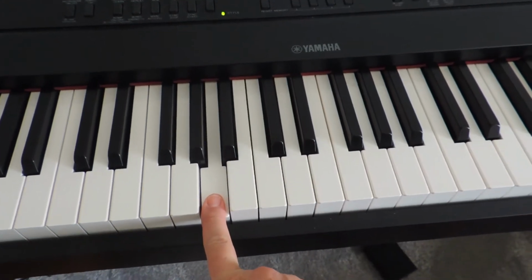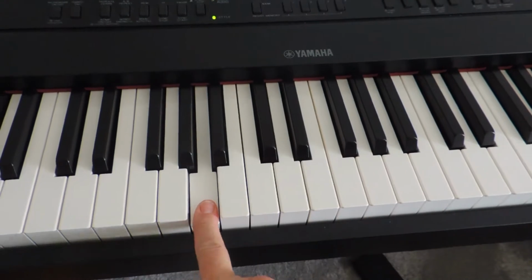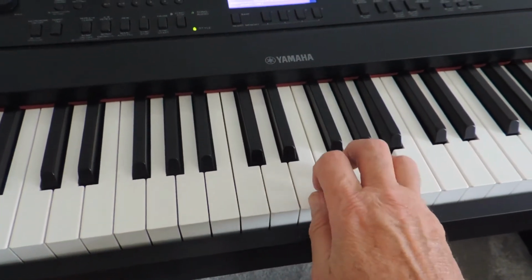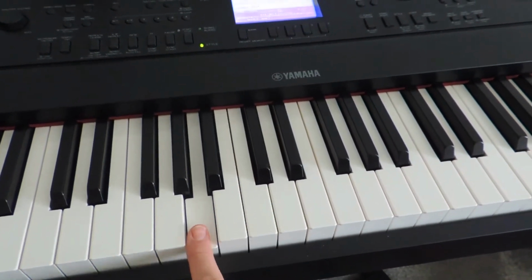To find the relative minor, go down a third. So from C we go to A. A minor has no sharps, no flats. To find the relative minor, you go down a third from the major. There are three types of minor scales. That one we just did was the natural minor.